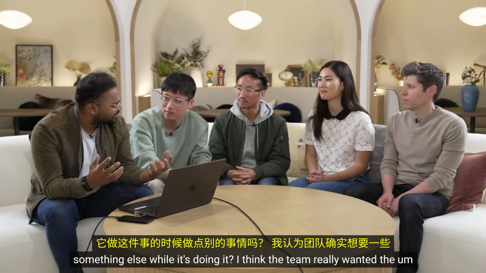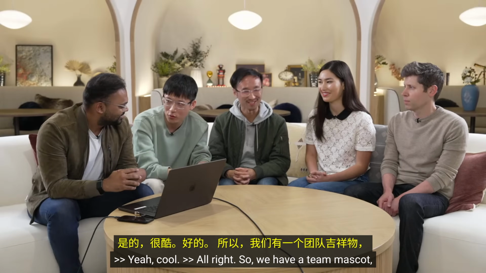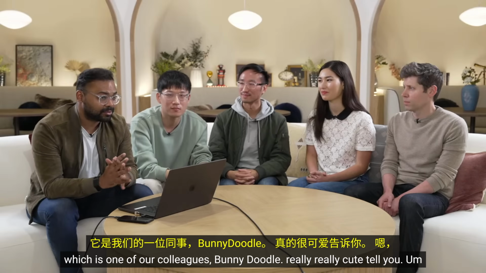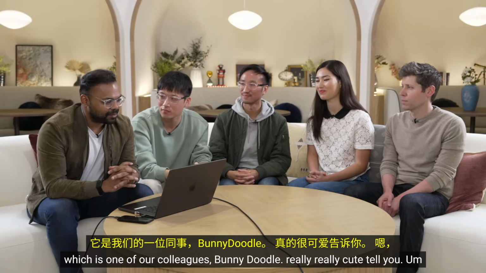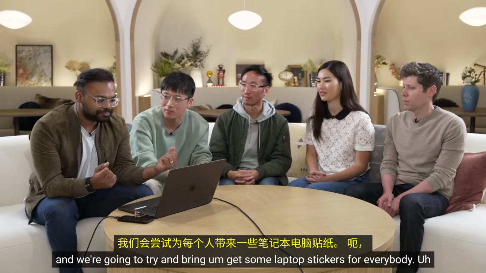I think the team really wanted some stickers for the launch. Should we do that? Yeah, cool. All right. So we have a team mascot, which is one of our colleagues, Bernie Doodle. Really, really cute, I'll tell you. And we're going to try and get some laptop stickers for everybody.